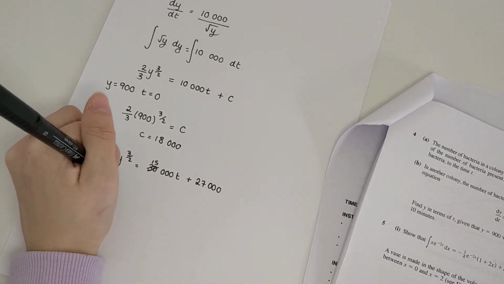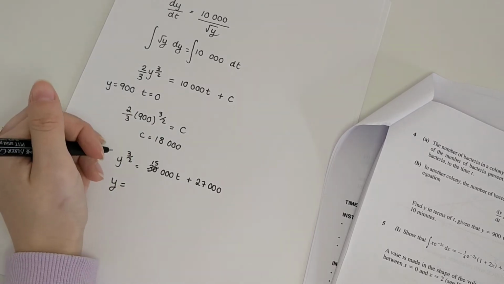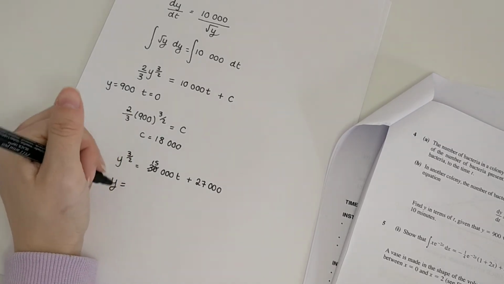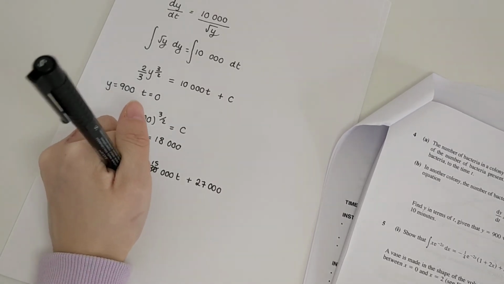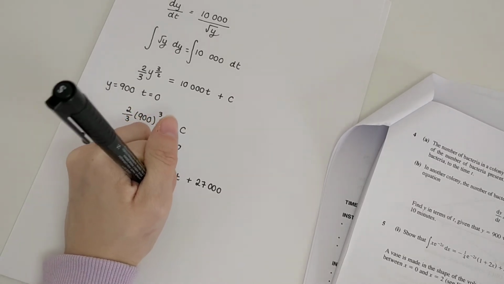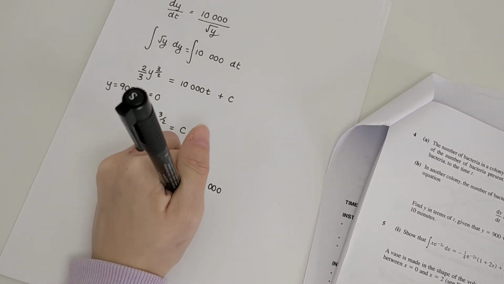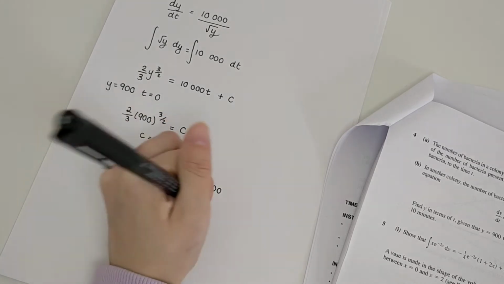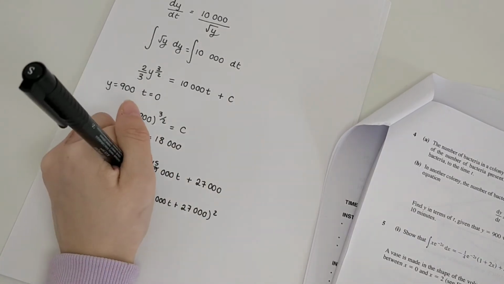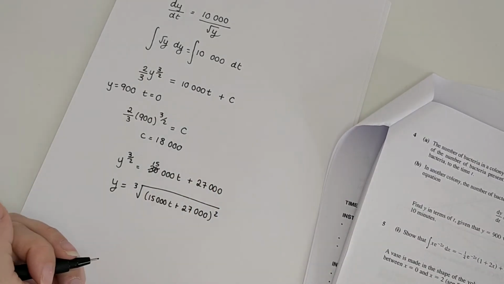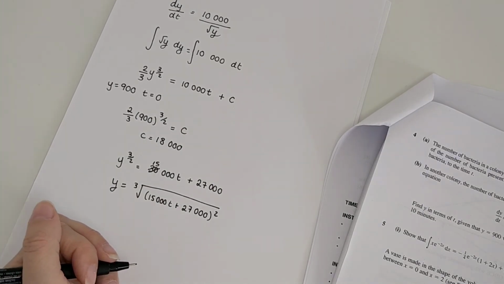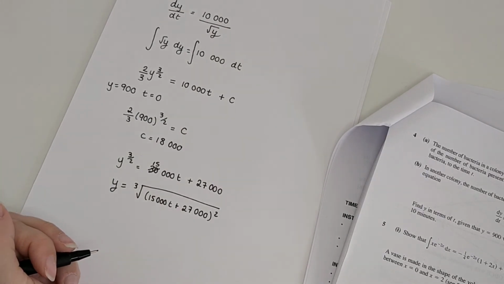And then I guess square both sides and cube root both sides. Maybe I should have found the c afterwards, so that it would be outside the bracket. Would that have been clever? Oh well.